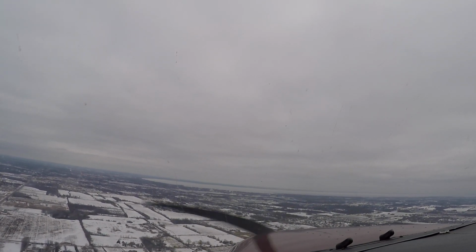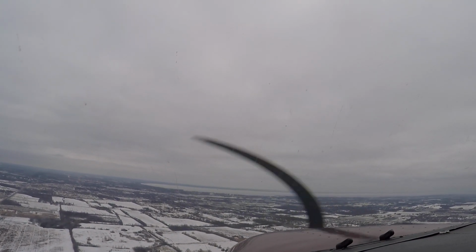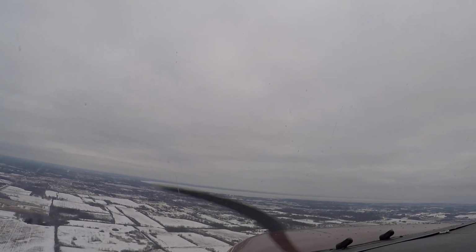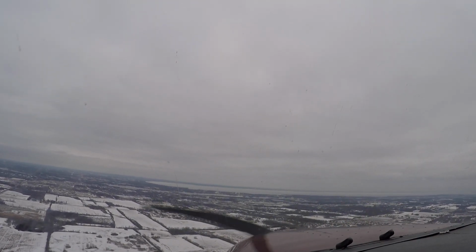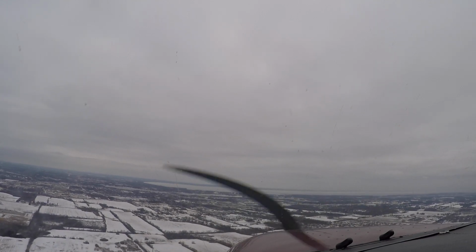Upland Tower, 9 Echo Romeo, left midfield, downwind runway 30. Cessna 9 Echo Romeo, runway 30, clear touch and go. Clear to touch and go on runway 30, 9 Echo Romeo.